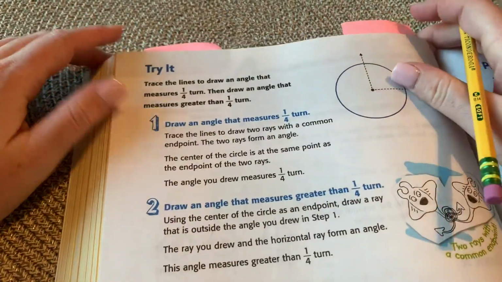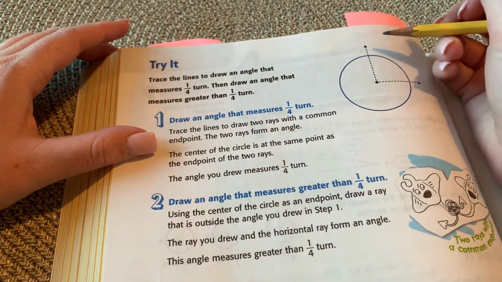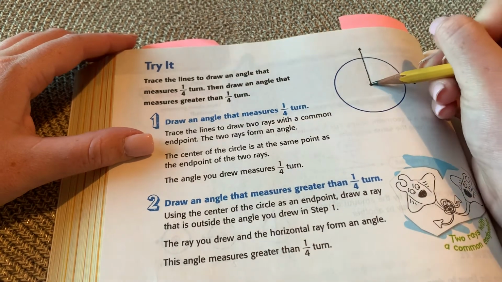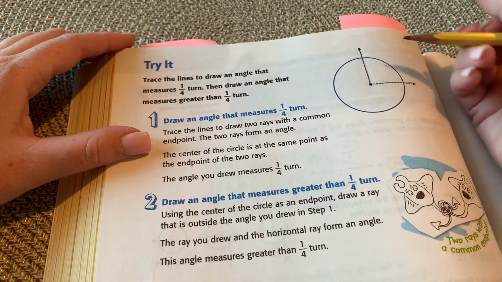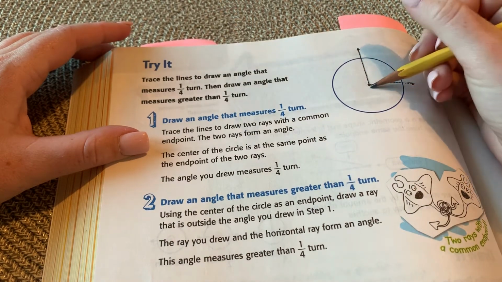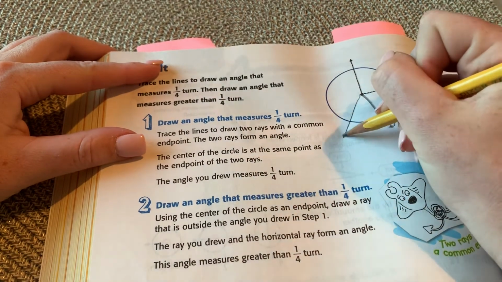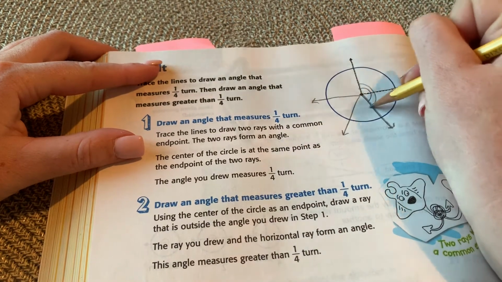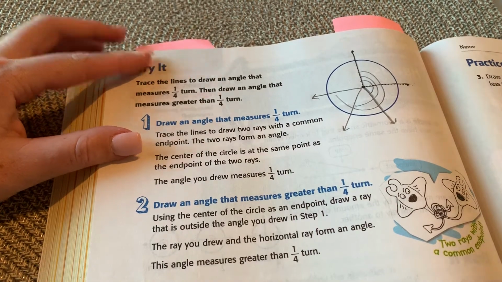Let's try it. Trace the lines to draw an angle that measures a quarter turn. Then draw an angle that measures greater than a quarter turn. Okay, same thing. So here's my quarter turn. Now I'm going to start from my center endpoint. And now I'm just going to draw another ray that goes after the 1/4. I could draw it here, here, or here. I just need to show the turn. Okay, that one is greater than 1/4.